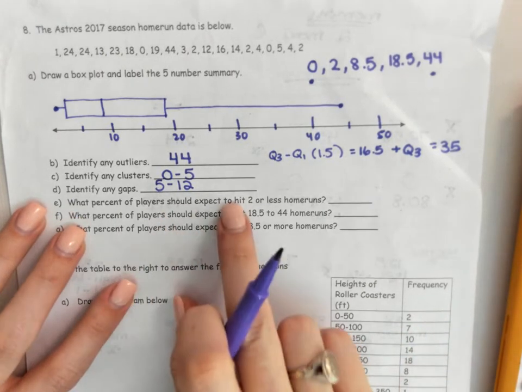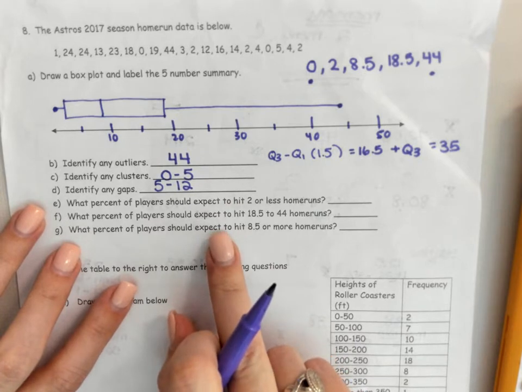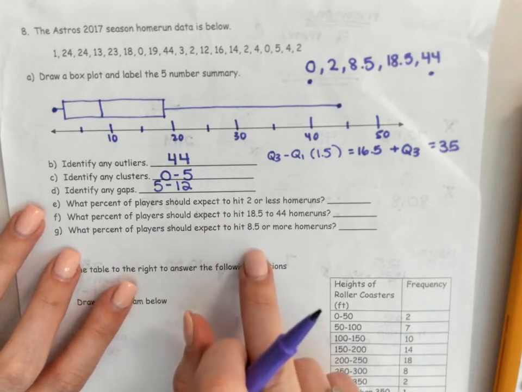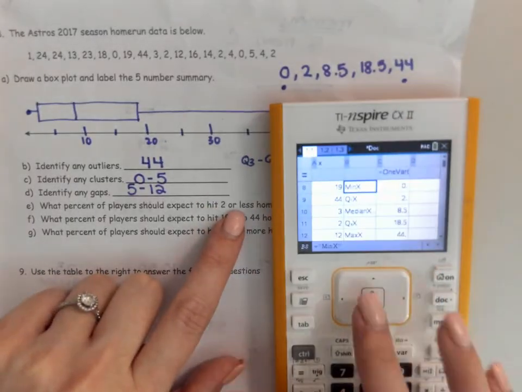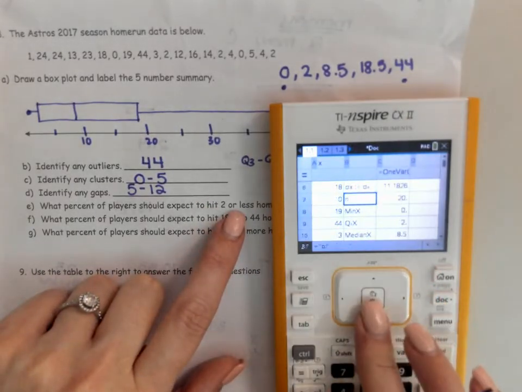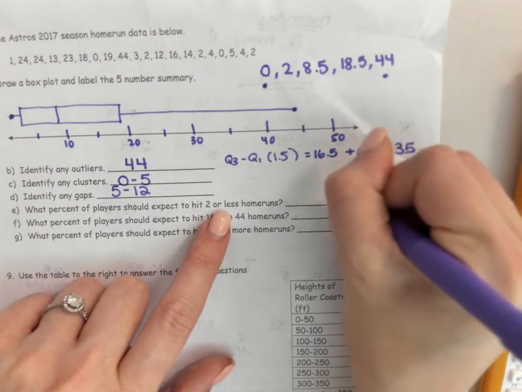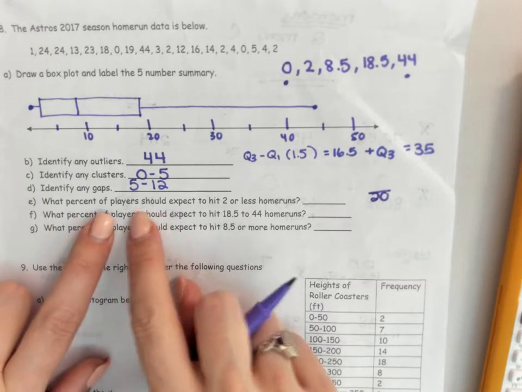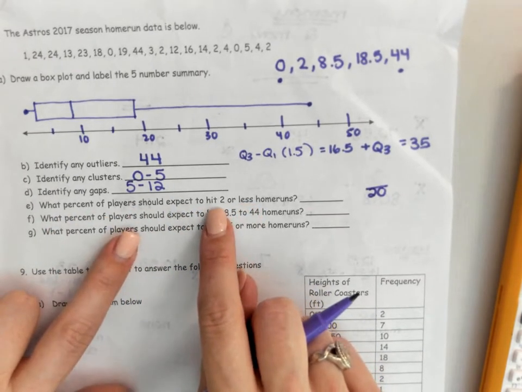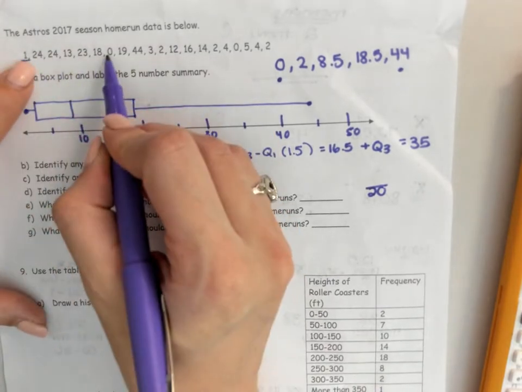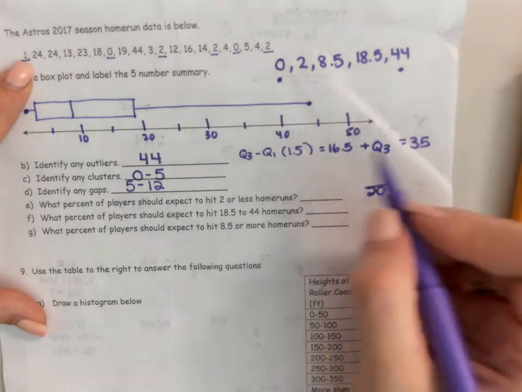Okay, so these questions you could calculate using your standard deviation curve. Because we don't have room for a standard deviation curve, we're just going to do it old school. So how many total data points did they give us? It's in your calculator. The N is 20. Okay, so out of 20, what percent of players should expect to hit 2 or less home runs? So how many hit 2 or less? 1, 2, 3, 4, 5, 6.